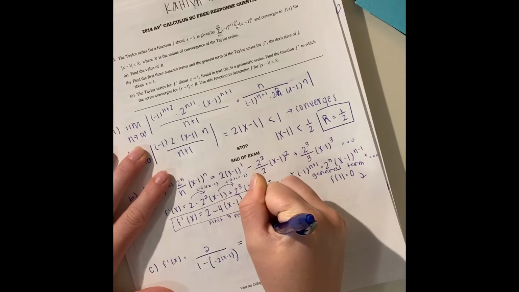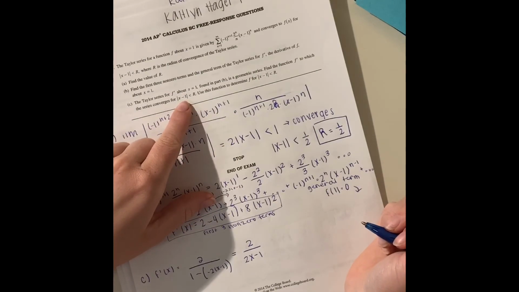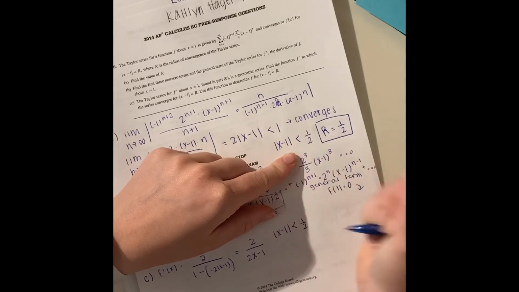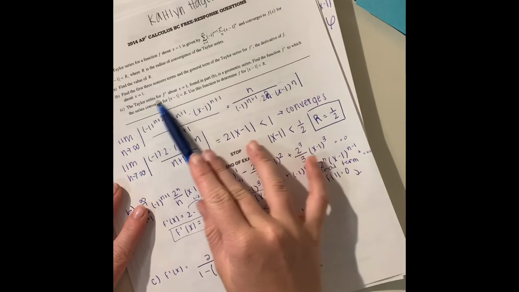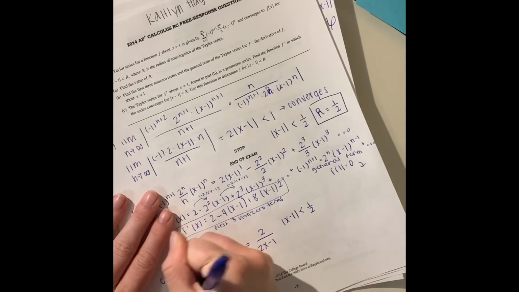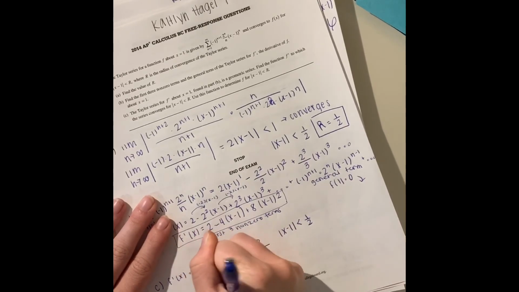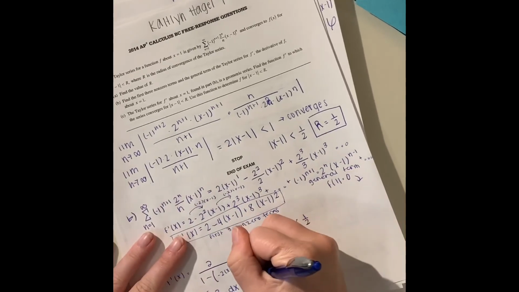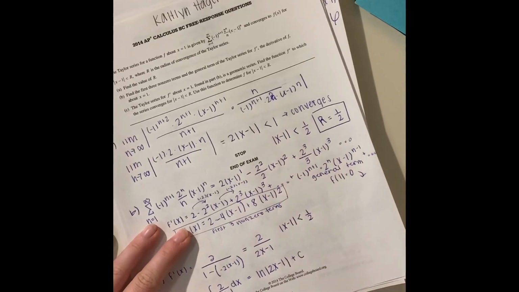Equals 2 over 2x minus 1, and then if we look back up here, we have this, 1/2, and then now we need to take the integral in order to find the function. So to do that, f of x equals the integral of 2 over 2x minus 1. And then if you solve that out, that's actually a natural log, so ln of 2x minus 1 plus c.